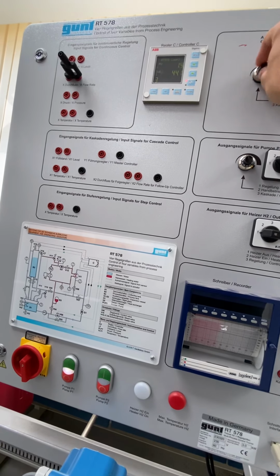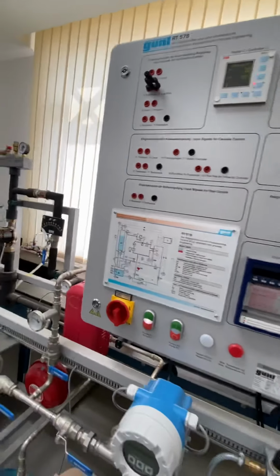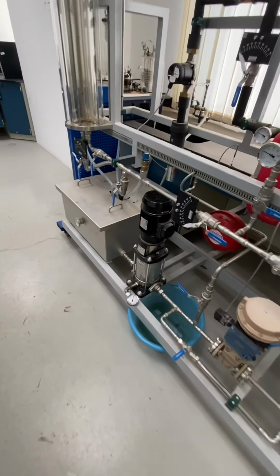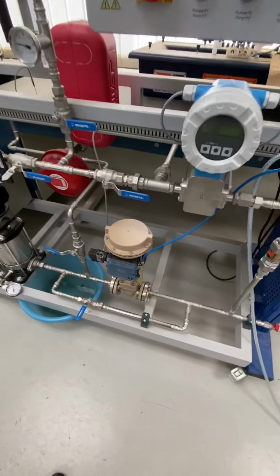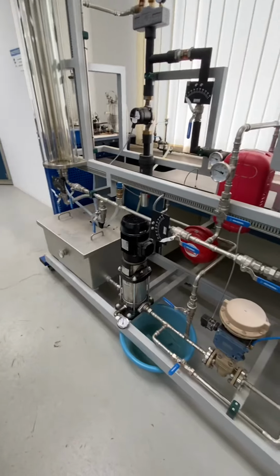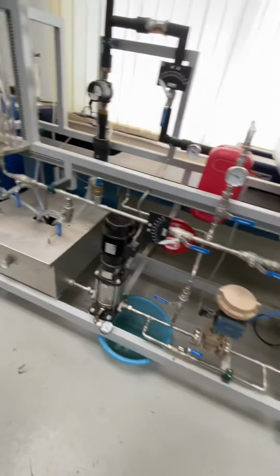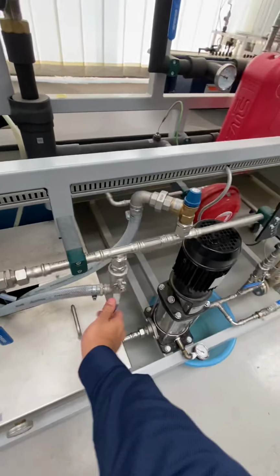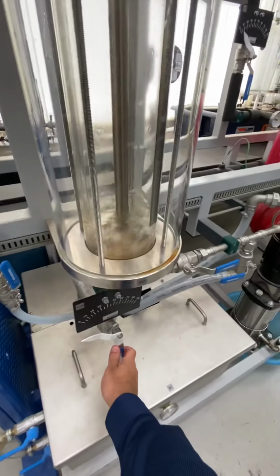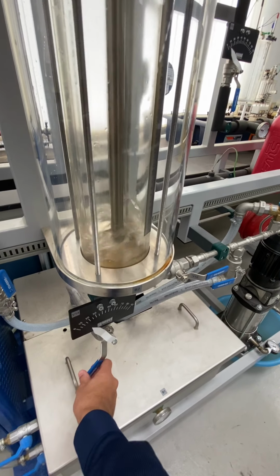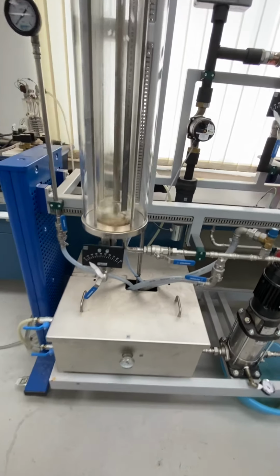I will close the control valve because in the liquid level control experiment, we will use the variable speed pump as an actuator. In the flow rate experiment, the actuator was the control valve and the pump was running at a fixed speed. Okay, so a couple of changes can be made in here. So I'll close this valve as well, and I will open this valve. You can see right now that water starts to flow into the tank, and yeah, most likely I'll keep the outlet valve at this position.